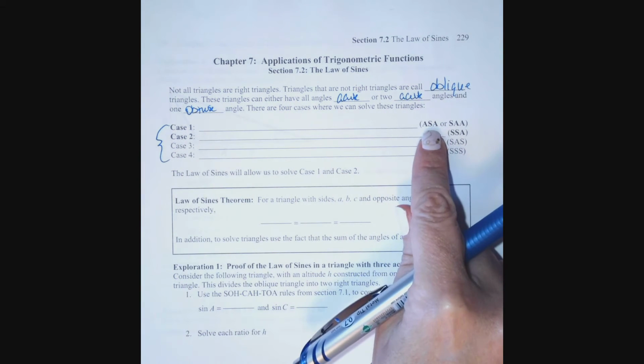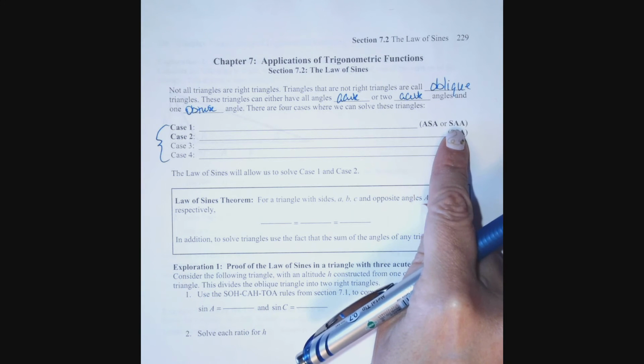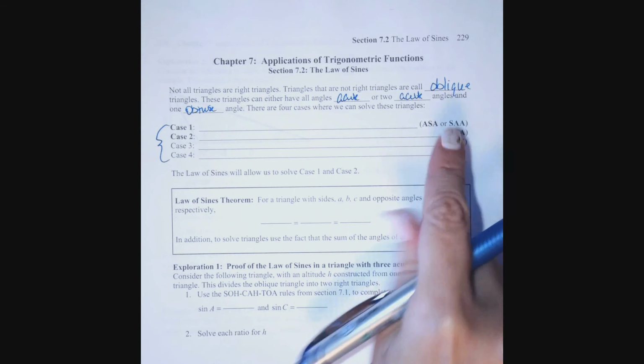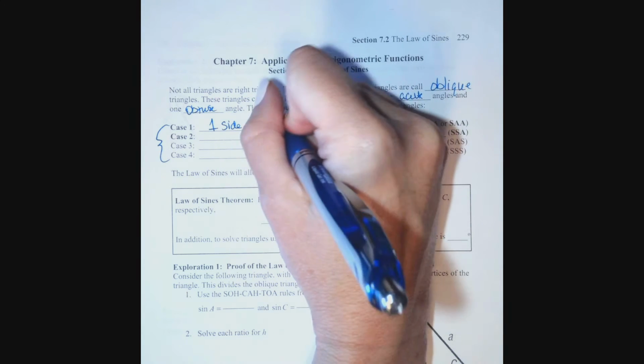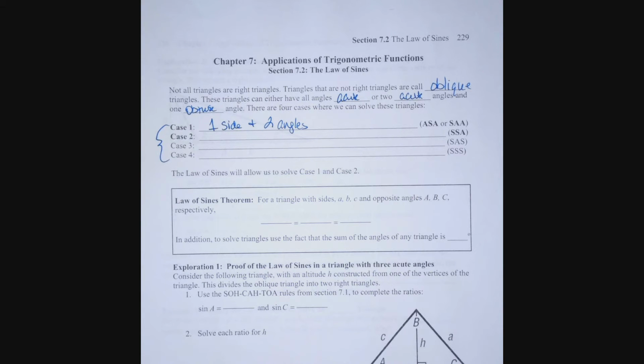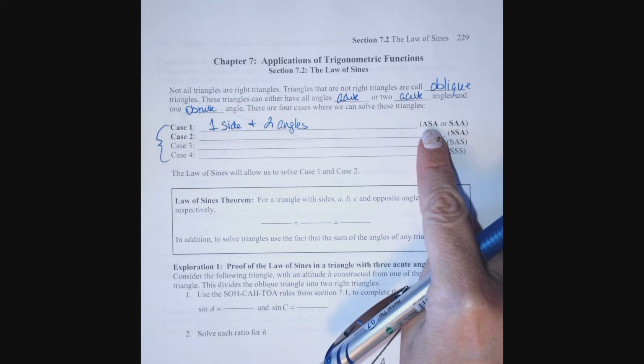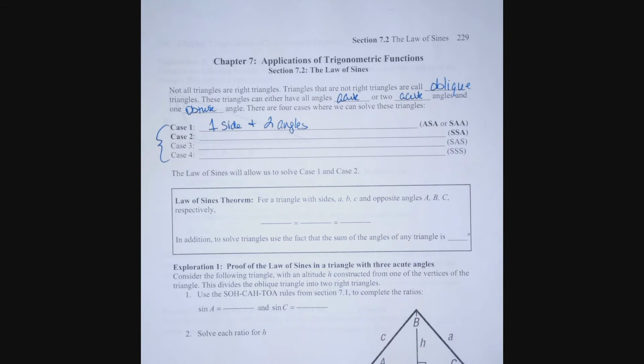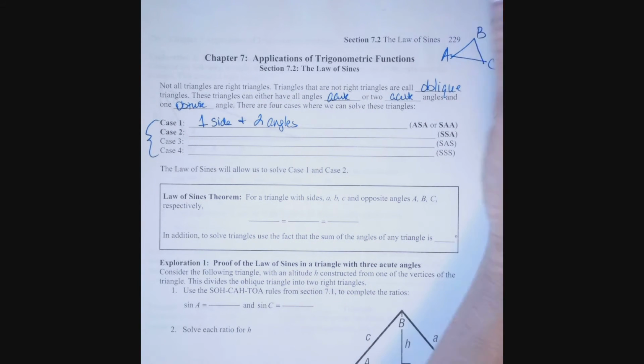Our first case, either angle, side, angle, or side, angle, angle, you could call it either way because order doesn't matter, is when I know one side and any 2 angles. So it doesn't matter what order that side and those 2 angles are in. This implies that we have a side between 2 angles. So for example, if this is my triangle, and label your triangle carefully so that the appropriate sides are opposite the appropriate angles.